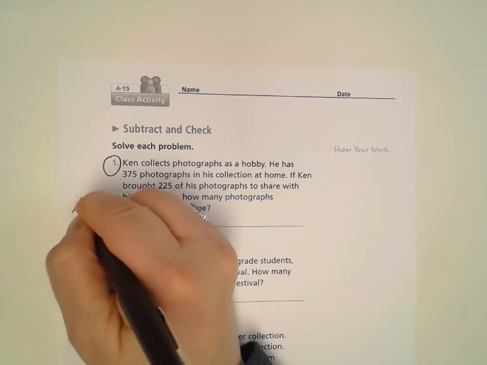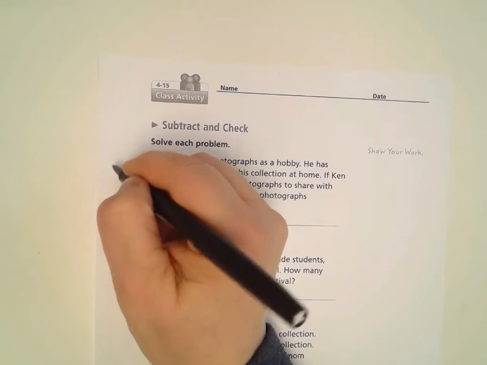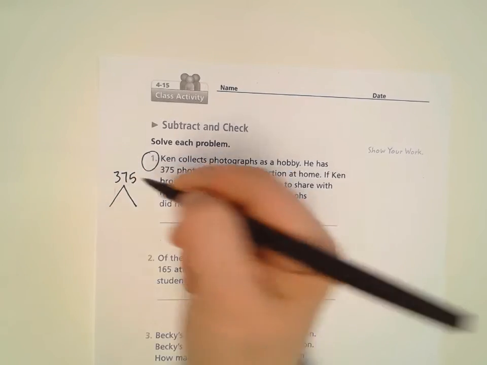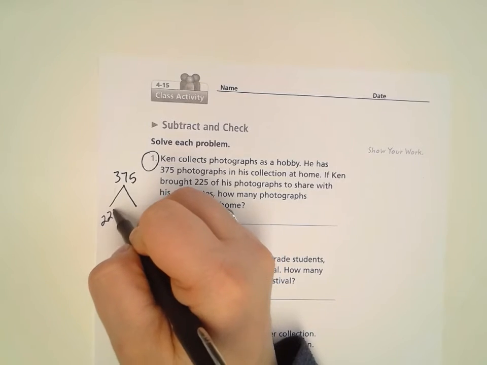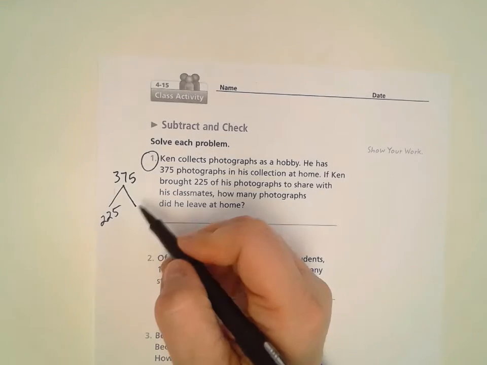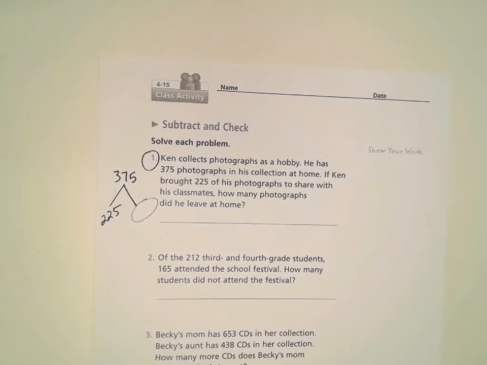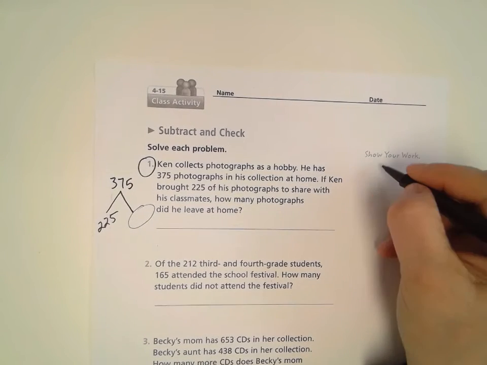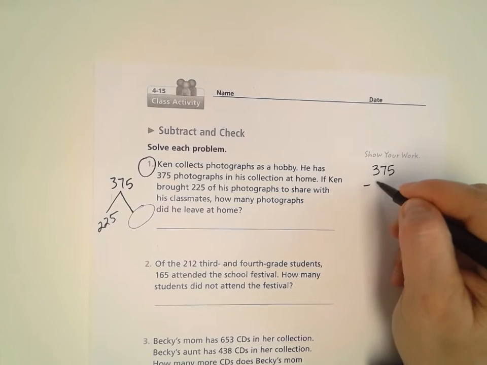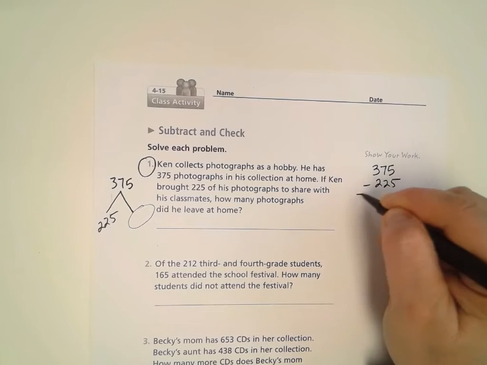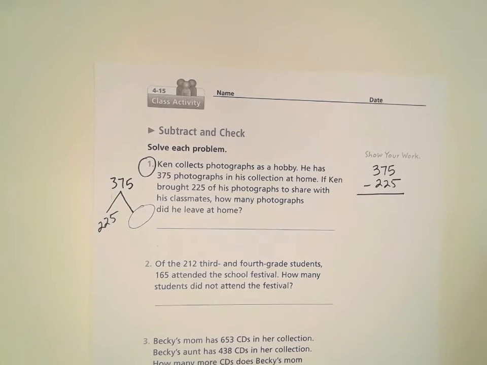So I'm going to write a little math mountain over here. So he has 375 total, and then he only brought 225 to the class, so we are looking for that other number. So if I put it that way, then I know it's subtraction. So I have 375 minus 225. All right, and I'm looking for how many he left at home.